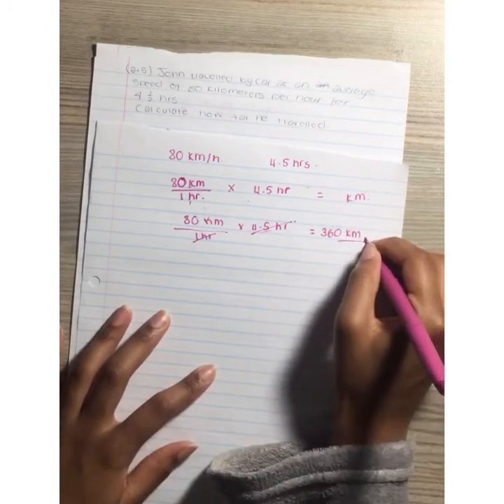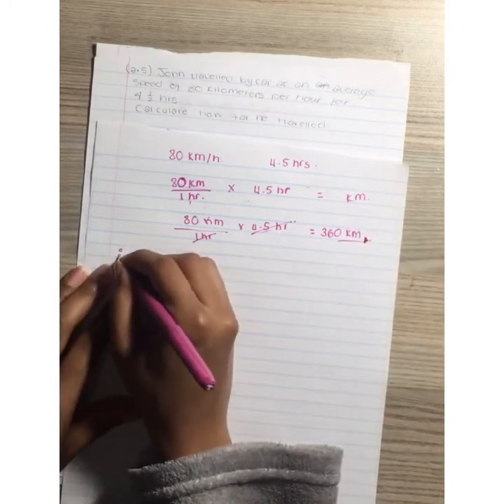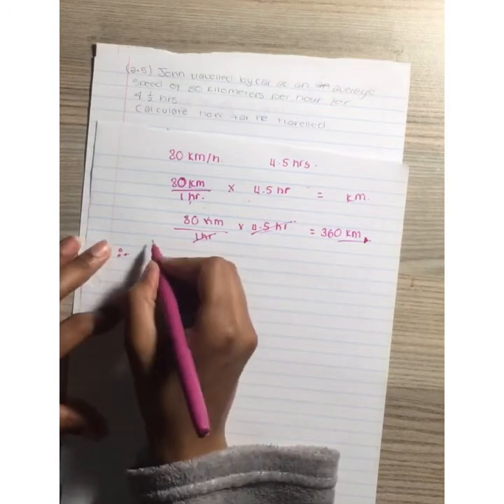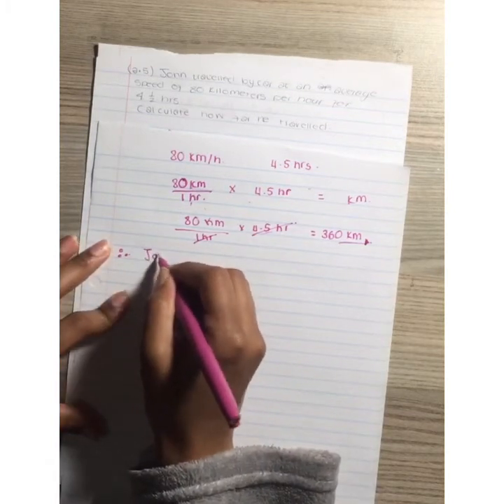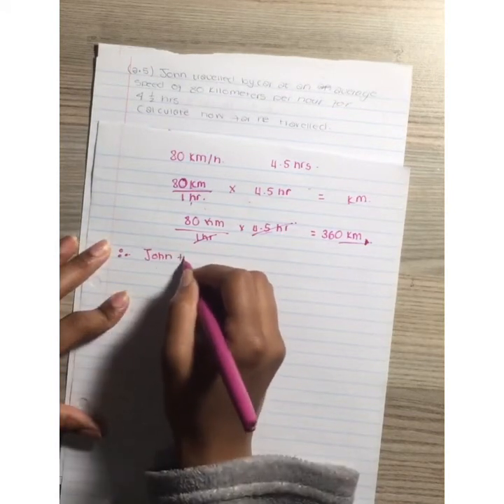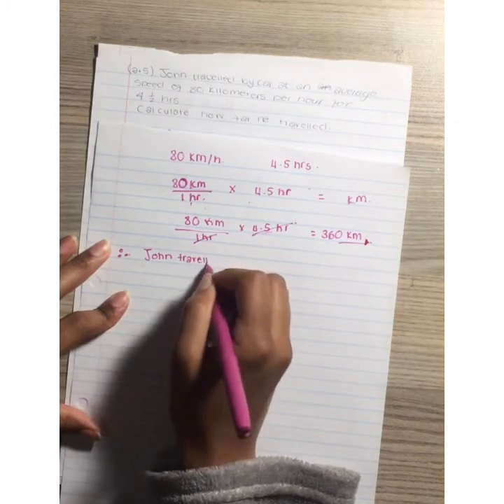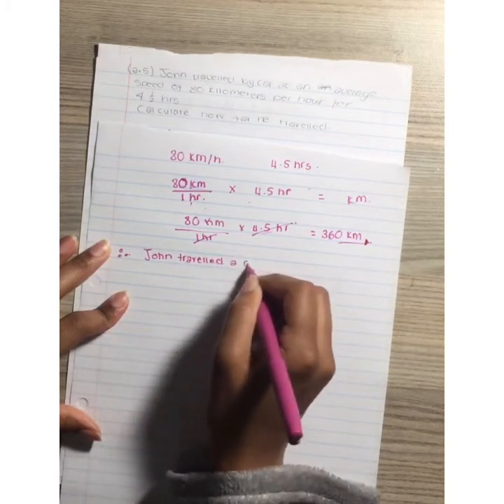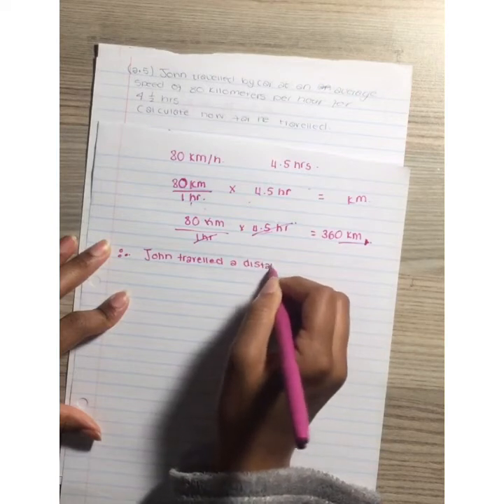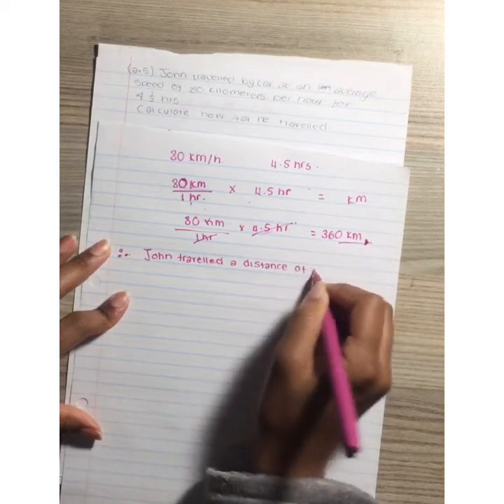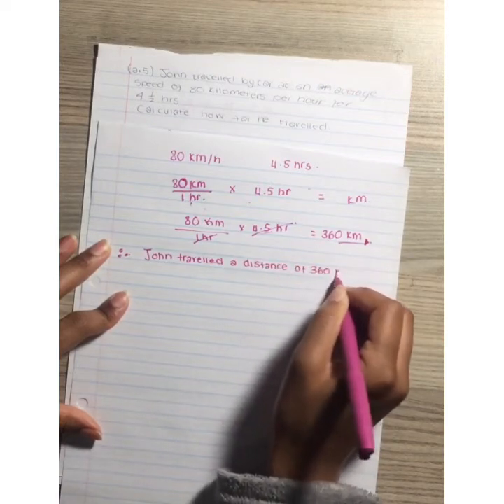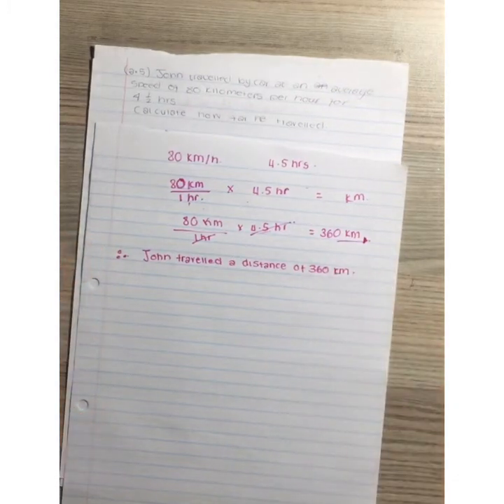So once we've done that, we say therefore John traveled a distance of 360 kilometers. Okay, and that is how you tackle this question.